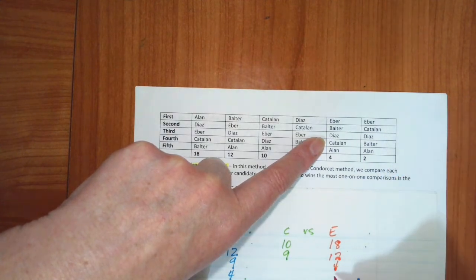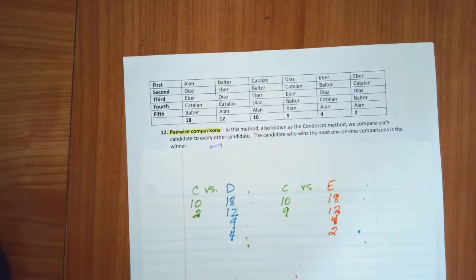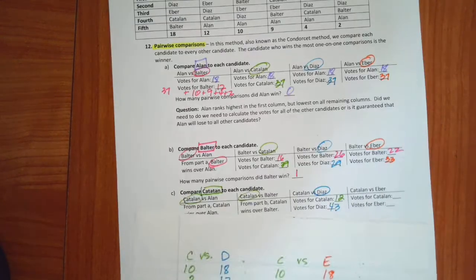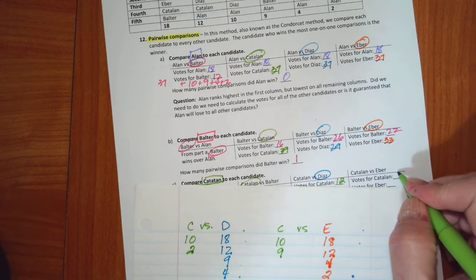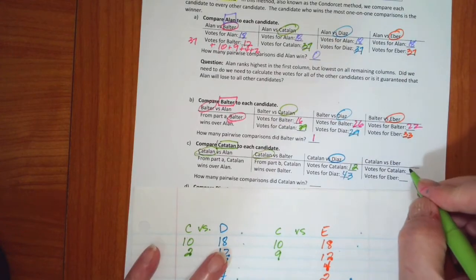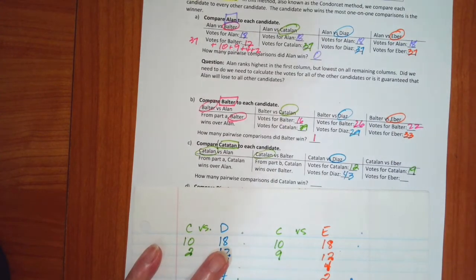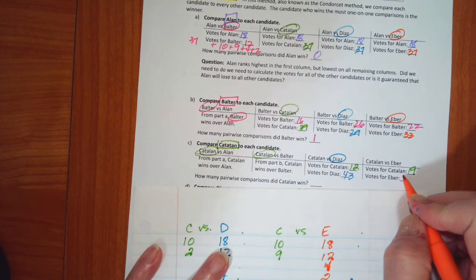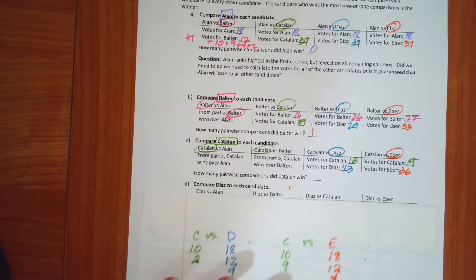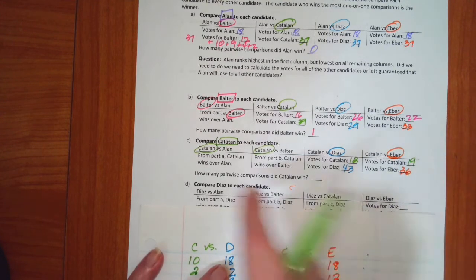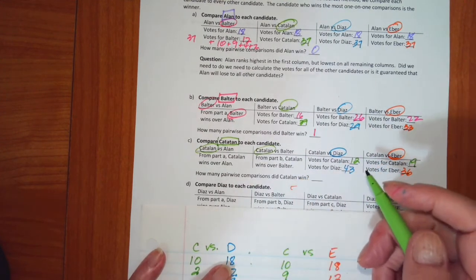And Eber gets, that's a 4. Eber gets 2. Okay, so we come down here, and that tells us that Catalan gets 19 and Eber gets 36, which means Eber wins. So Catalan wins 2.